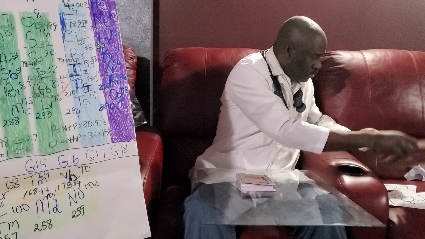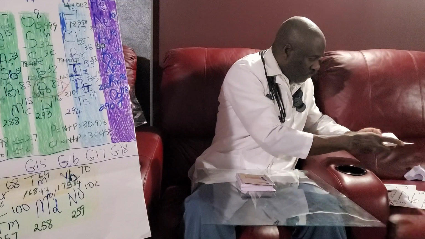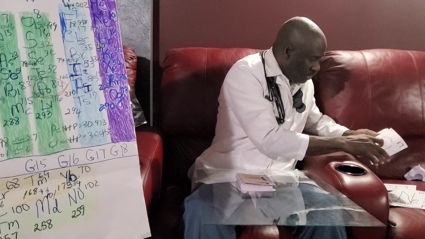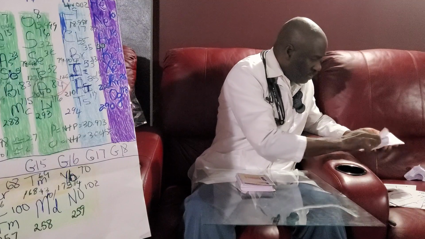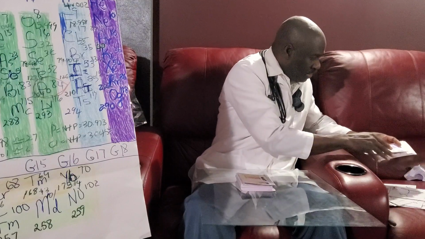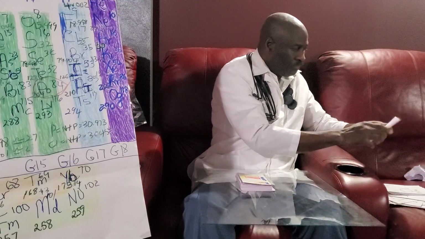We're going to bring out our focus on sulfur here. Here it is, sulfur, 16, 32.